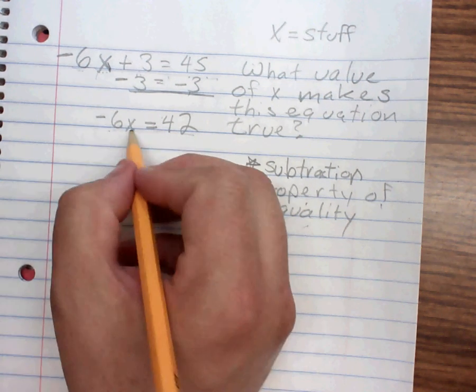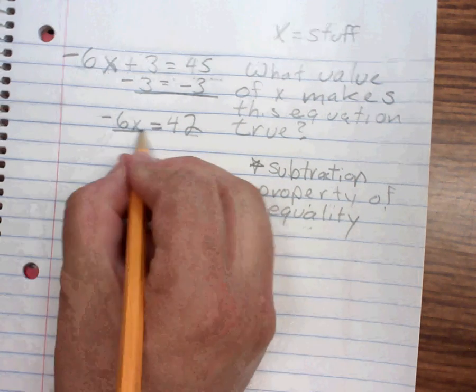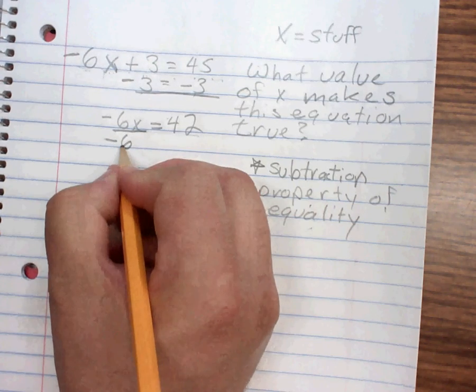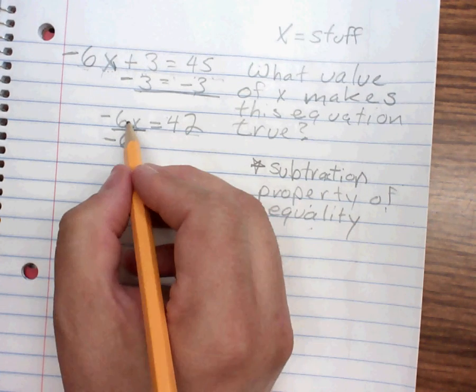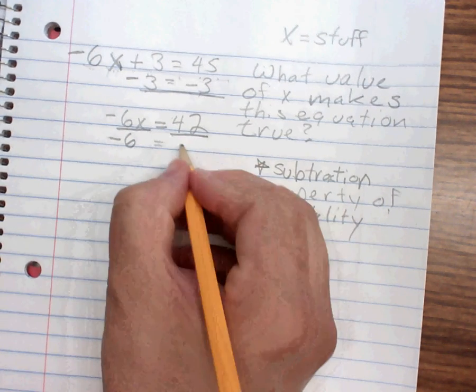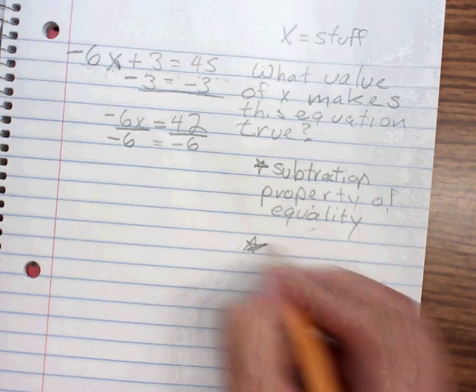Okay. So now the next step is I need to get rid of the negative 6. The negative 6 is being multiplied by x, so I do the inverse operation of multiplying. I'm getting rid of the negative 6. So I'm going to do the opposite of multiply and divide by negative 6. And whatever I do on one side of the equal sign, I have to do to the other.